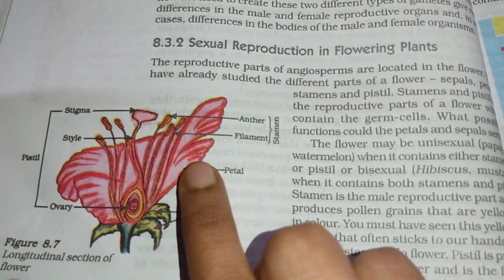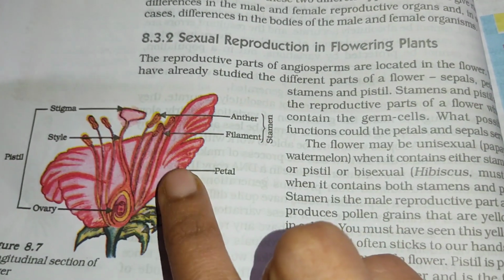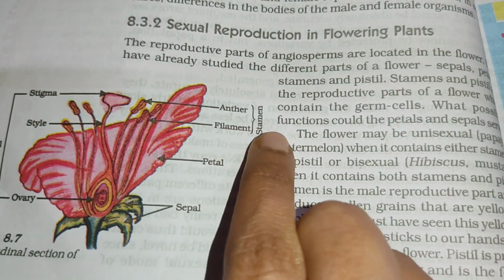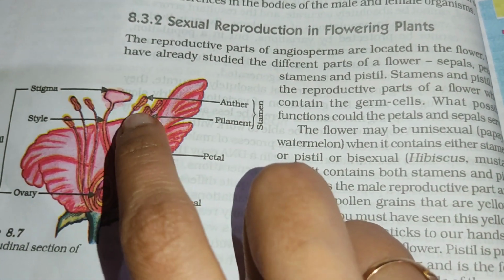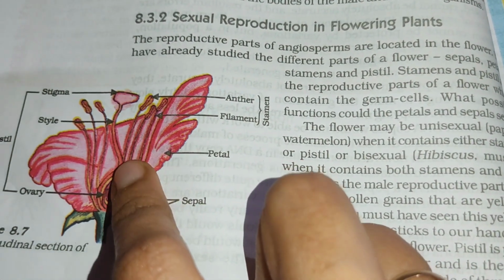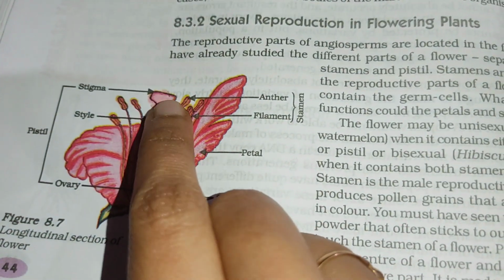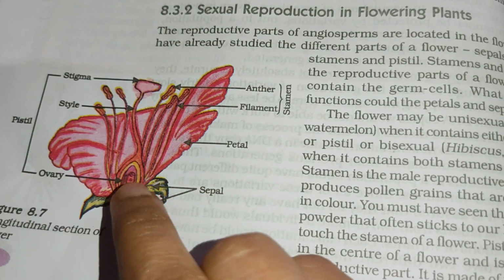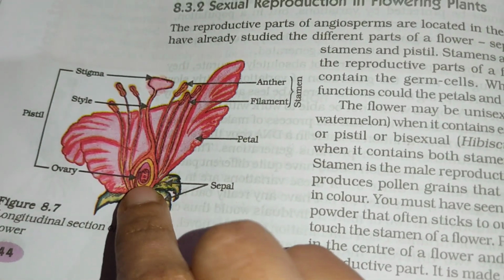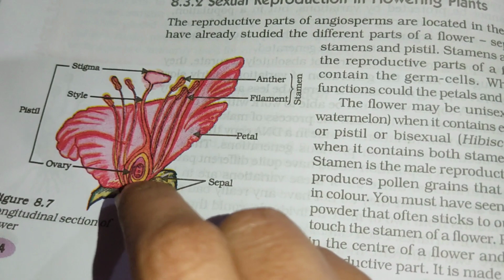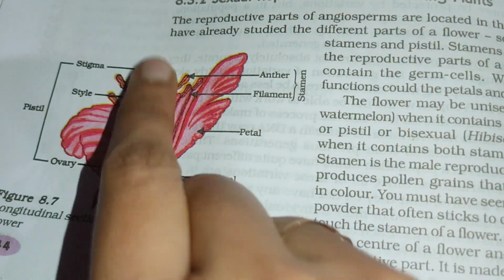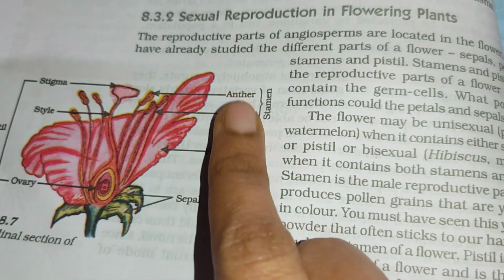These are sepals. The colorful parts are called petals, and here we can see the stamen. In this, the anther contains pollen grains, with the long filament. And here, the female reproductive parts we can see are the stigma, style and ovary. In the ovary, the ovule will be there, and it contains the egg. All these are female parts. The stamen is the male reproductive part.